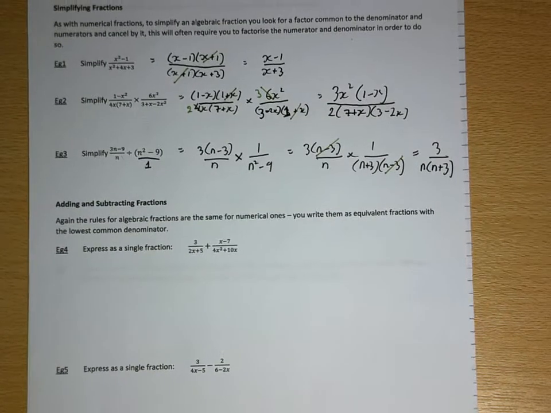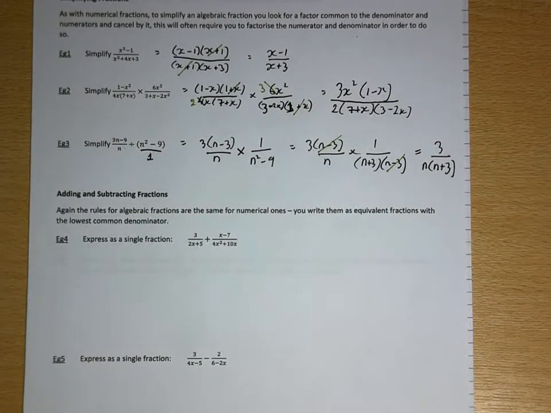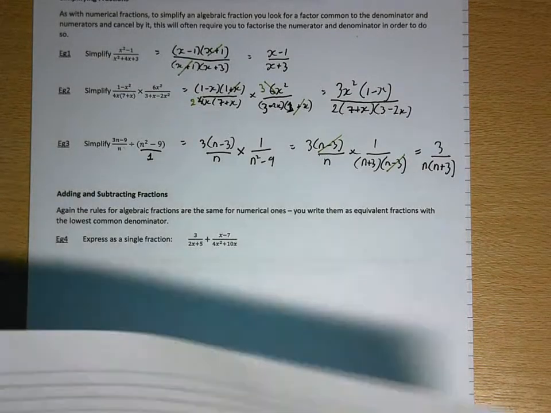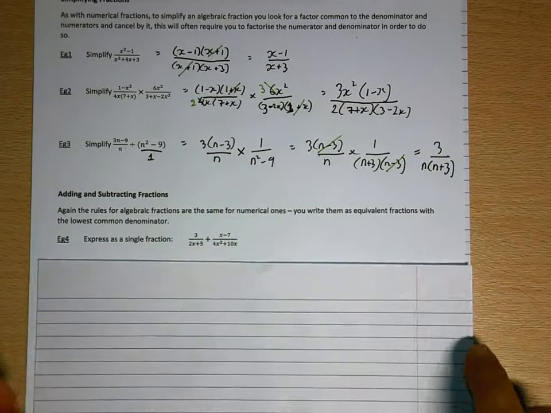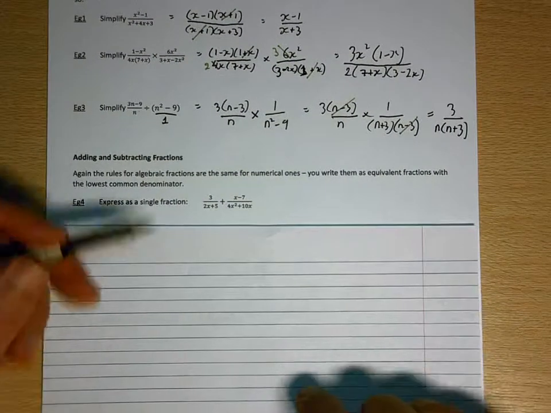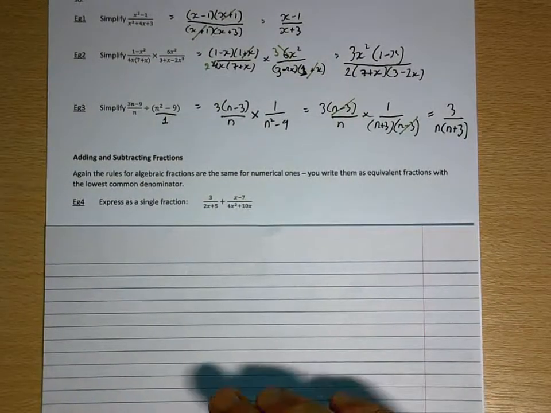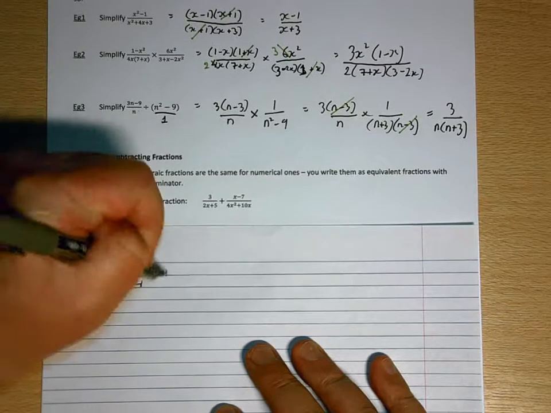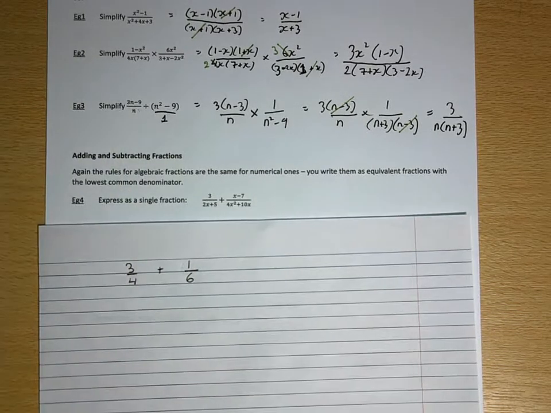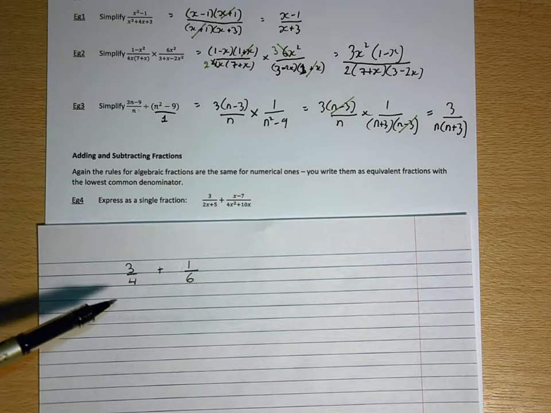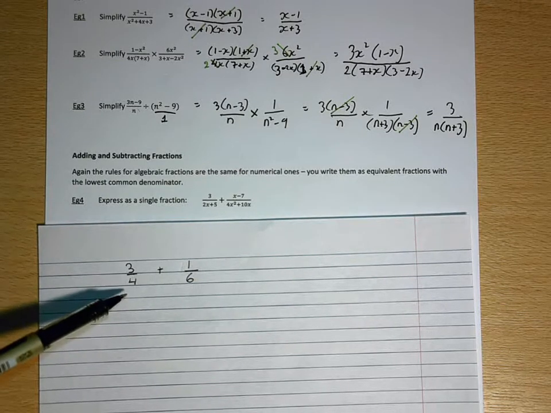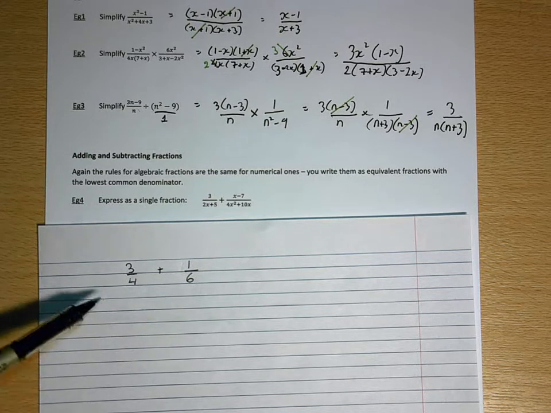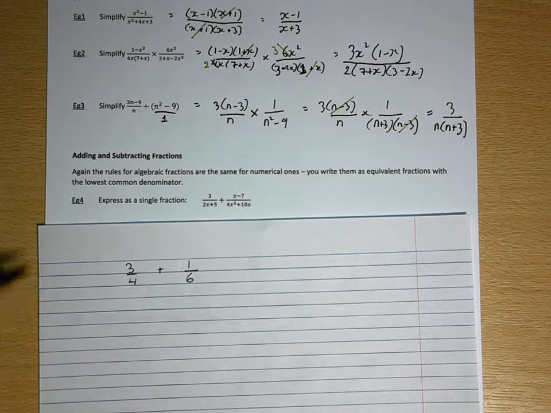Then we come to addition and subtraction. And again, it's worth going back to consider what we were doing with numerical fractions in order to move on to algebraic fractions. So if you consider a fraction such as 3/4 plus 1/6, what you would have been taught to do in Key Stage 3 is to turn these into equivalent fractions which have got the same common multiple. So you'd be looking ideally for the lowest common multiple.